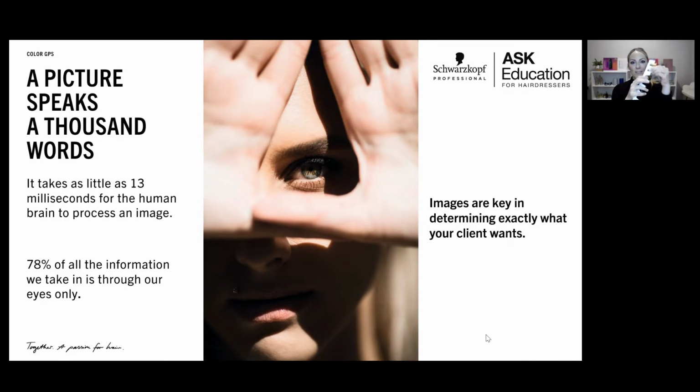That image or that visual is going to have such high impact in terms of what our target color is, and whether our client is really comfortable with that or really likes that end result to imagine it on themselves. Also, 78% of all information that we take to understand each other is through our eyes, right? So what we see is carrying such a large weight compared to what is said.